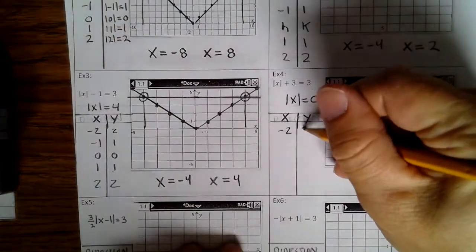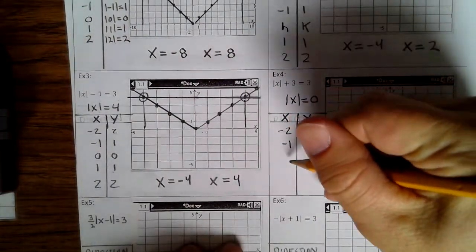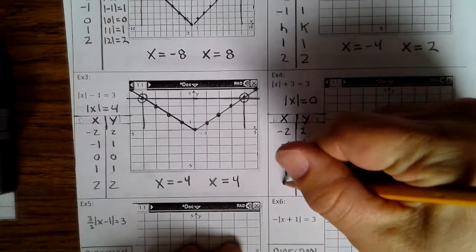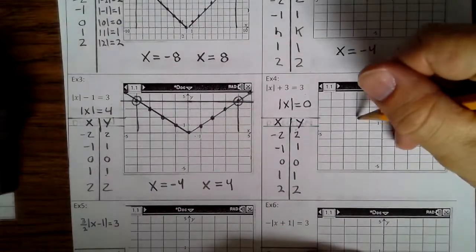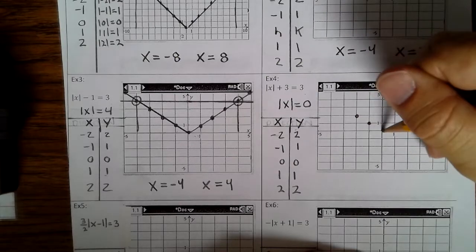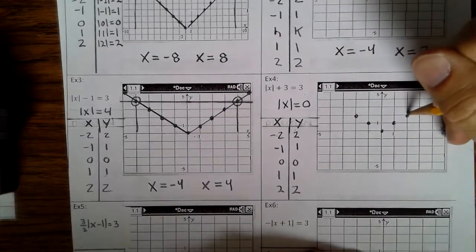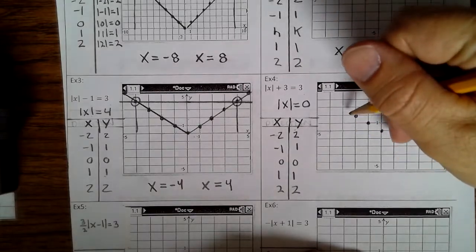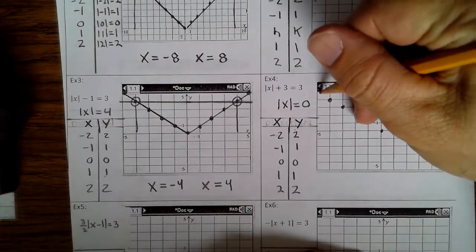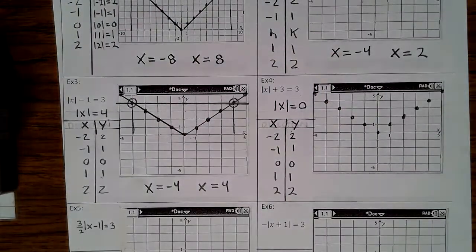Okay, so negative 2, 2, negative 1, 1, 0, 0, 1, 1, 2, 2, and we can go 3, 3, 4, 4, 5, 5, negative 3, 3, negative 4, 4, negative 5, 5.